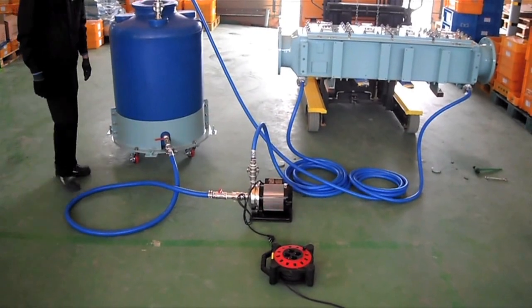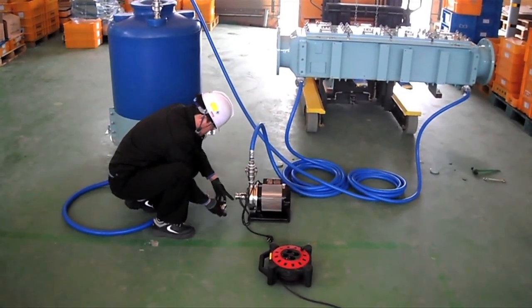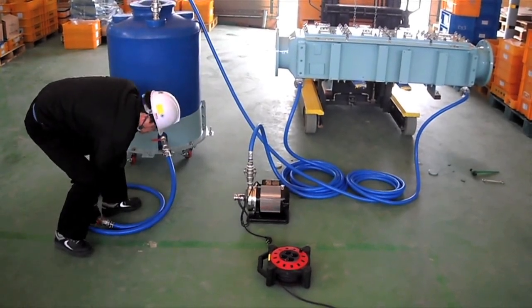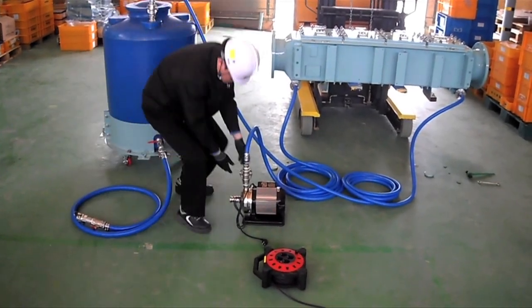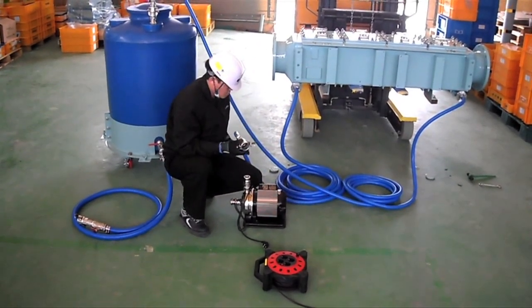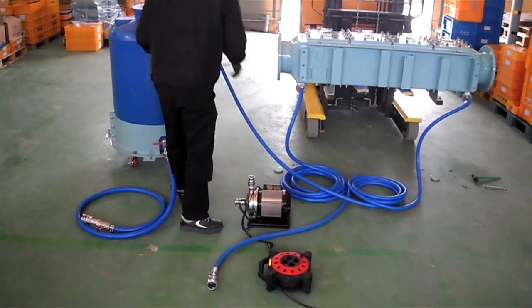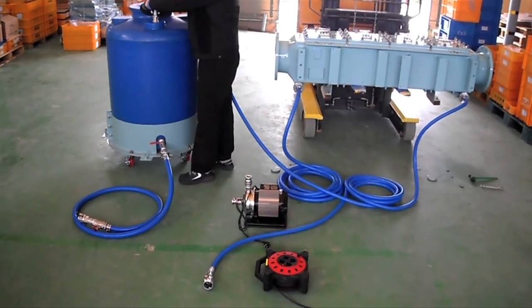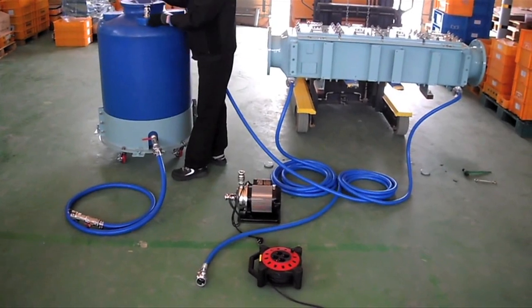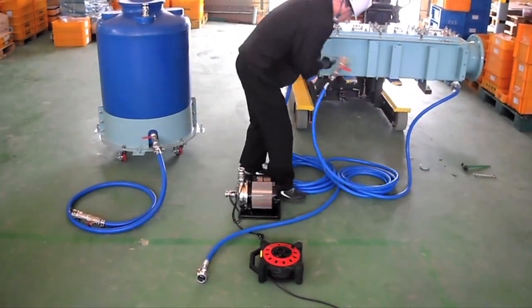4-3. Collecting cleaning agent. Horizontal type. Vertical type. Figure 3. Components of pipe, collecting cleaning agent. 1. Disconnect coupling C3 of pipe C2 from coupling P2 of pump. 2. Disconnect coupling C4 of pipe C3 from tank T2.